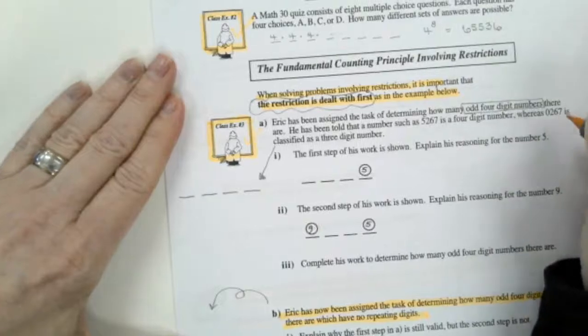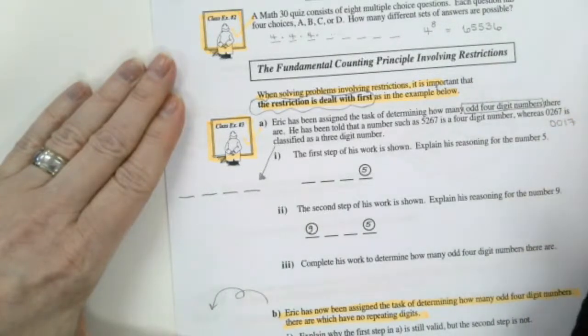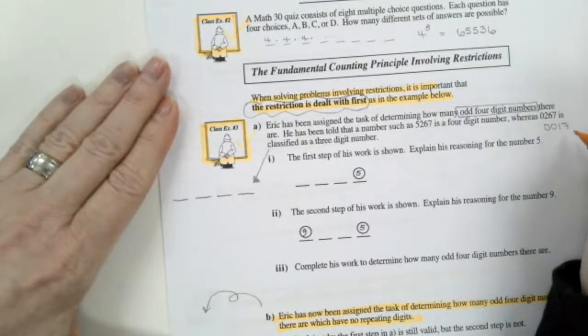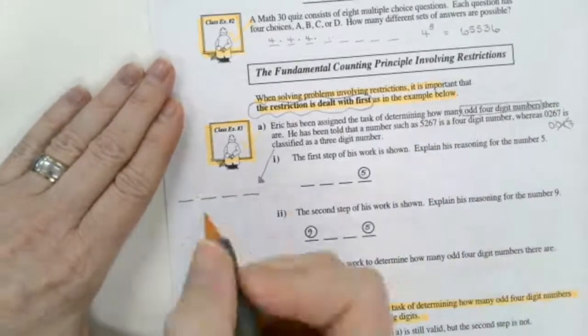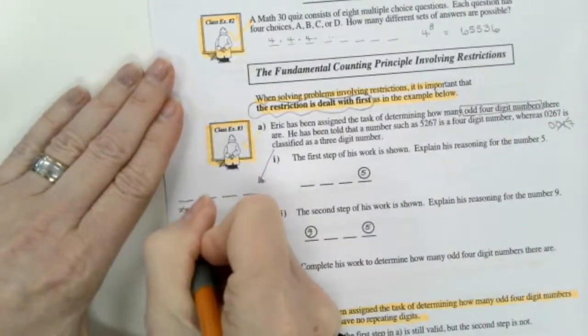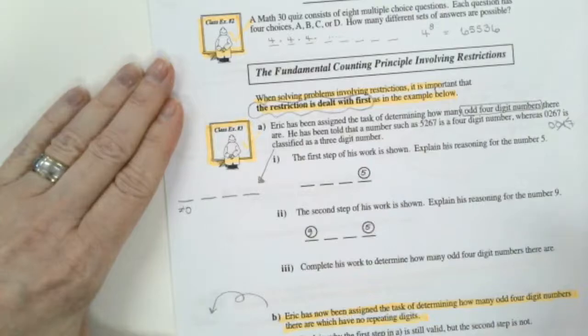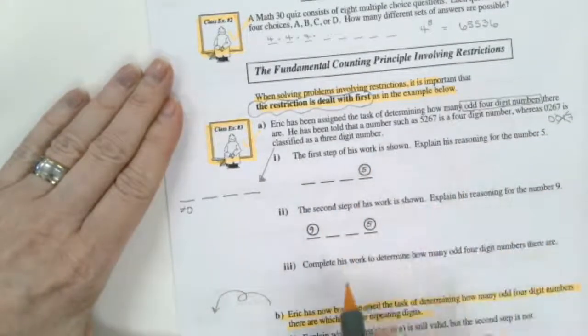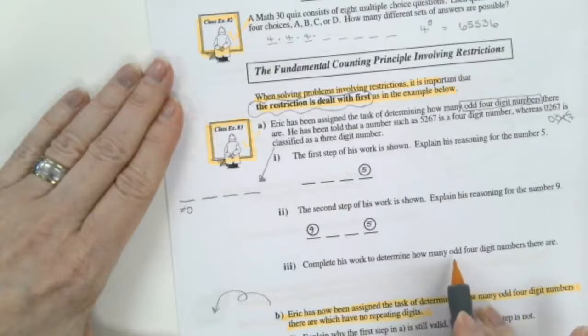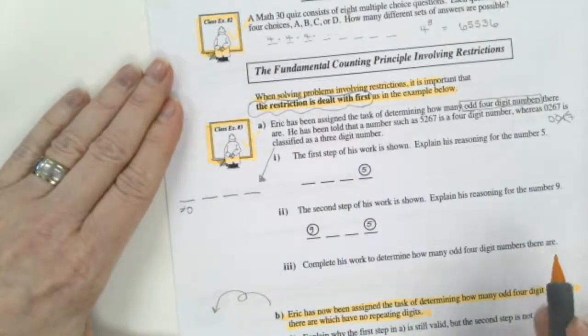Obviously, if you're 17 years old, you would not write 0017. You would just write 17, a 2-digit number. So we can't have a 0 at the beginning. His task is to complete his work to determine how many 4-digit odd numbers there are.